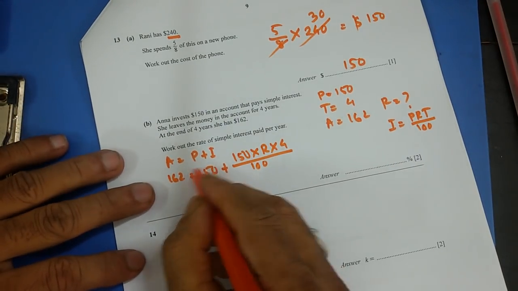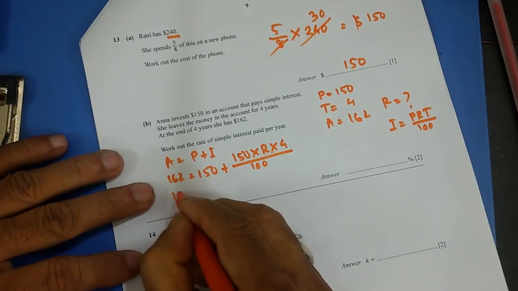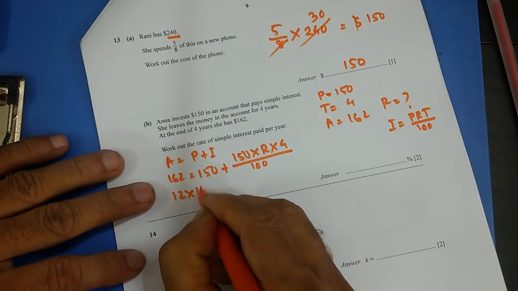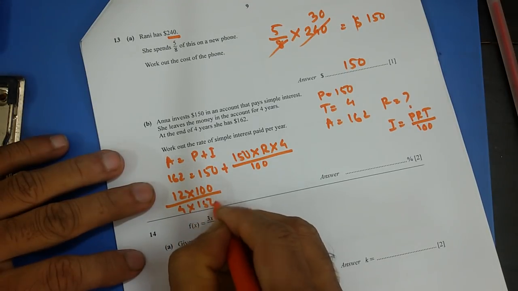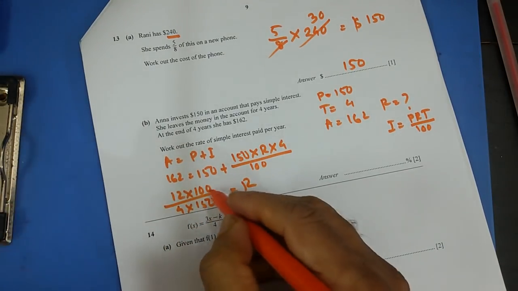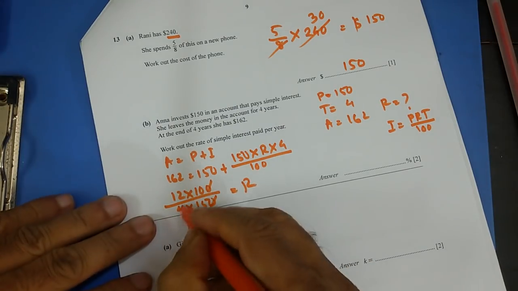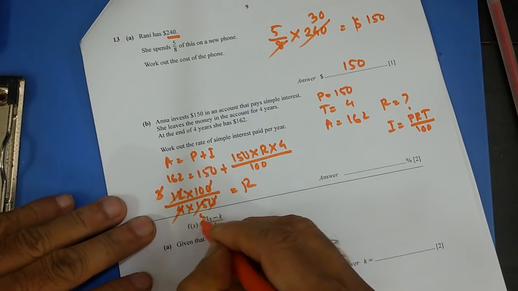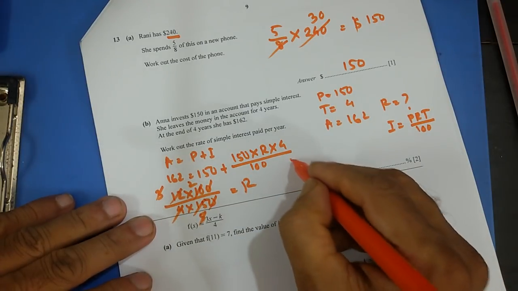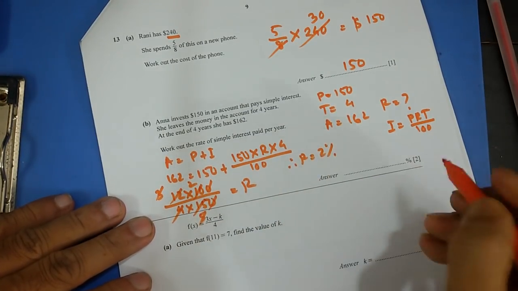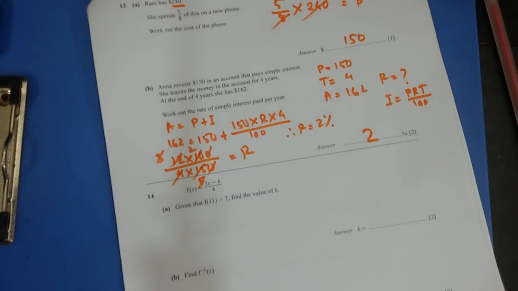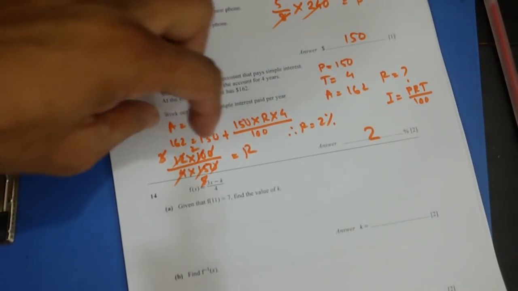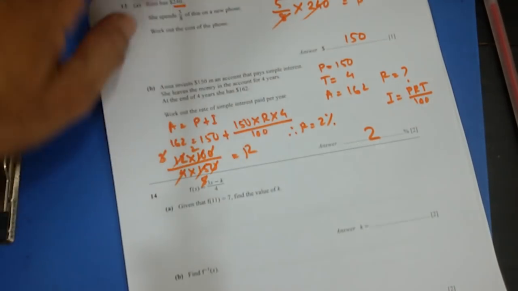So if I bring this to this side, it's going to be 12, and this over here 100, and this 4 times 150, that's my R. So this and this cross out. 4 3s are 12, 3 5s are 15, 5 2s are 10. Therefore R equal to 2%. So that's 2. I hope you understand this. I did it really fast, sorry about that, but I think you can handle this calculation.